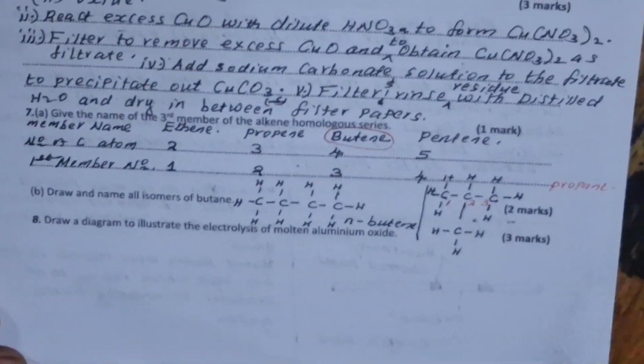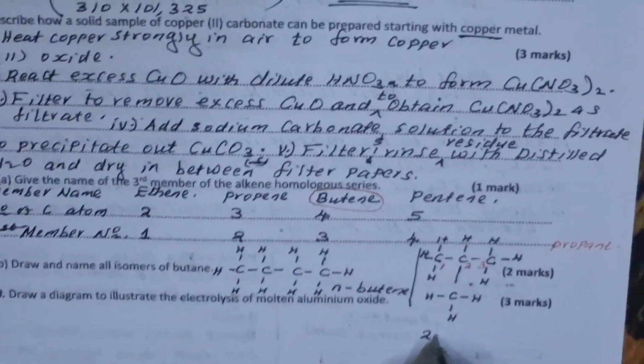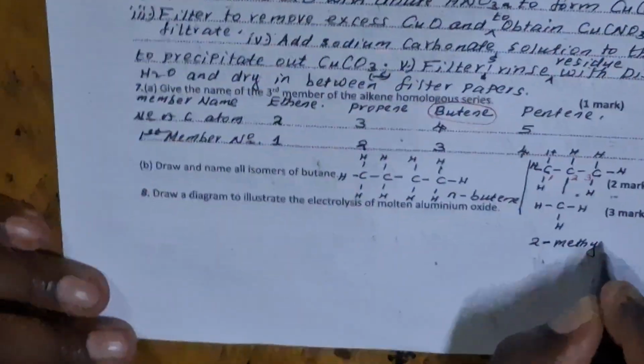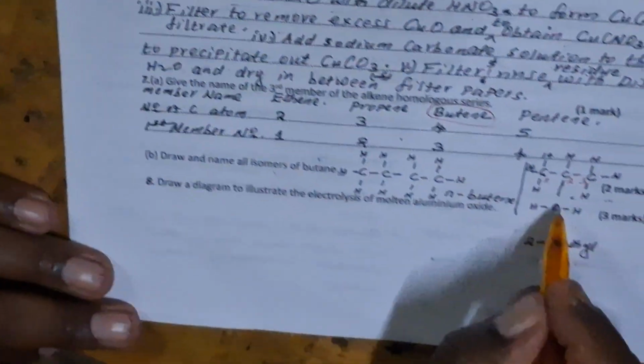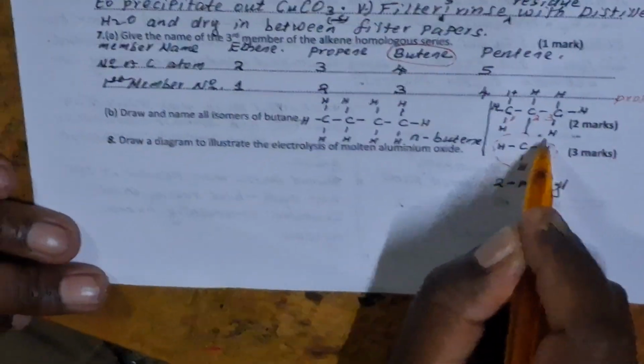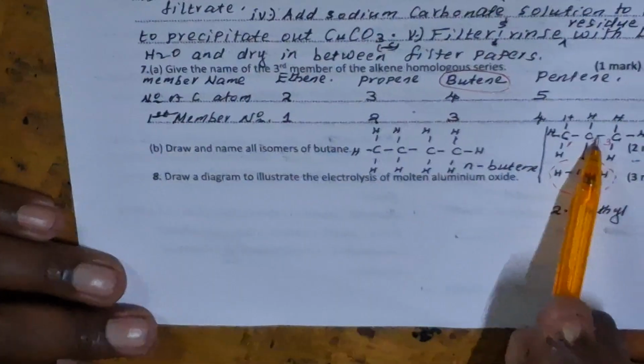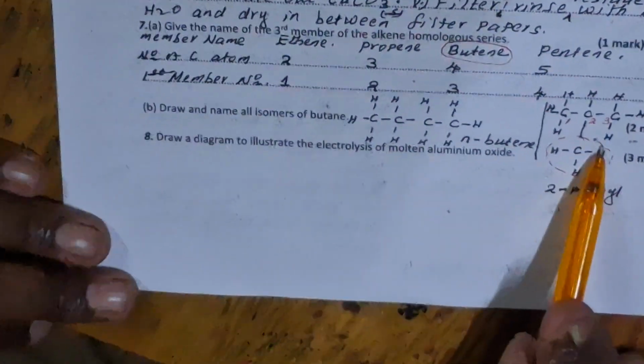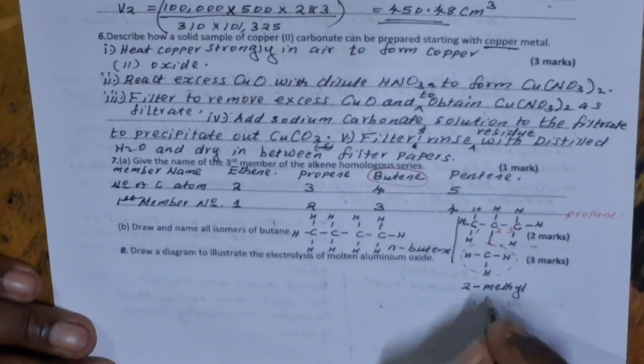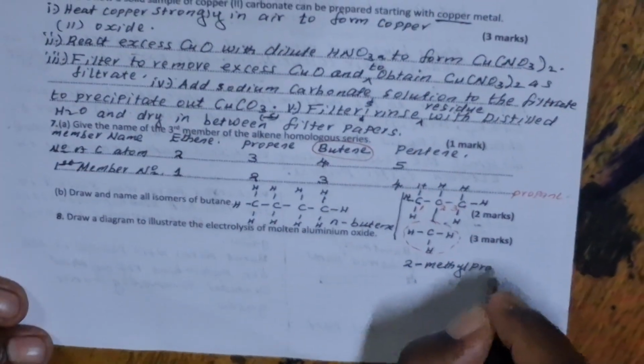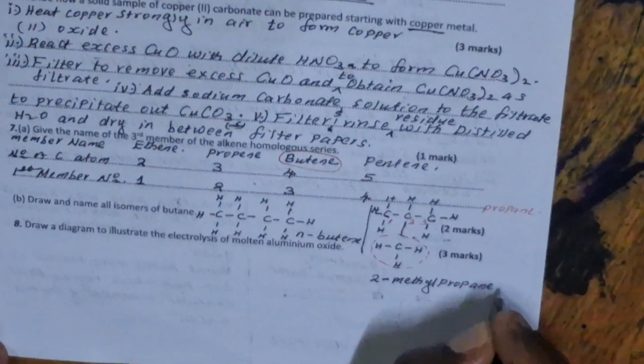So the name will be as follows: 2 for the position of the branch, followed by a hyphen, then methyl, which is the name of this branch, and then we conclude by writing the parent name. So it is 2-methyl propane. That was question number 7B.